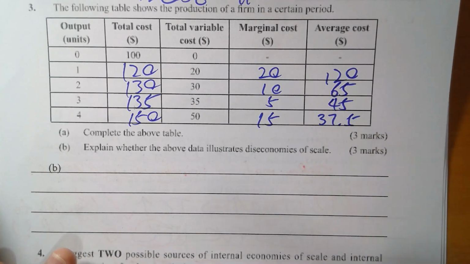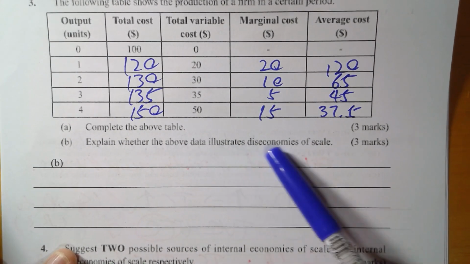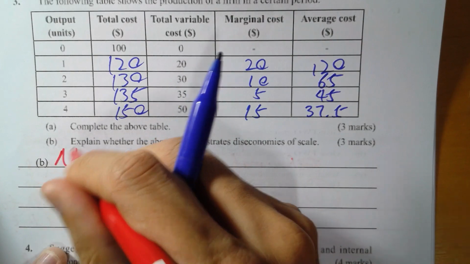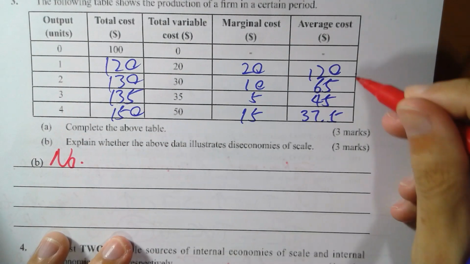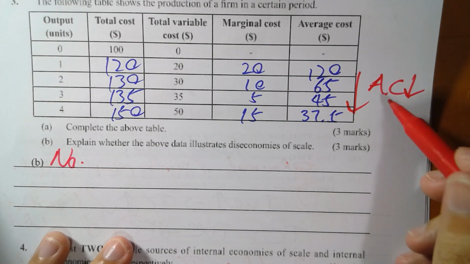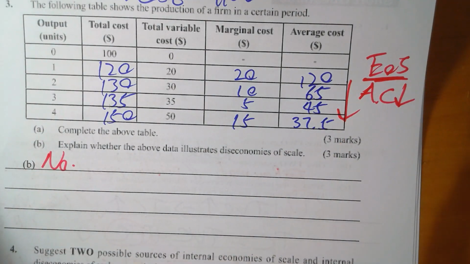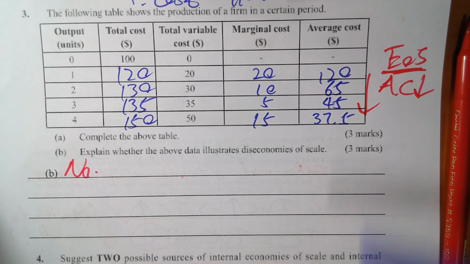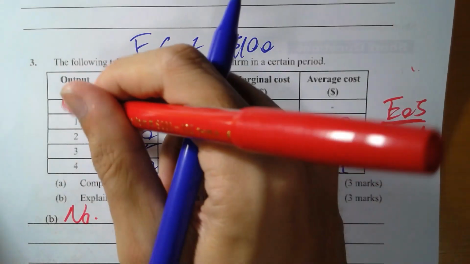Now here, this is the table, quite easy. Now, explain whether the above table illustrates economies of scale. Some of you will say yes, because as input increases, AC decreases. When AC decreases, immediately you think about economies of scale, right? Unfortunately, if you answer like this, you only get 1 mark. Why? The problem is with this.